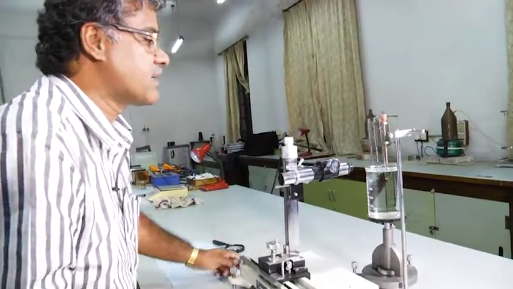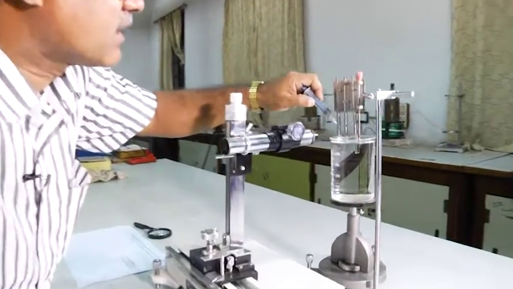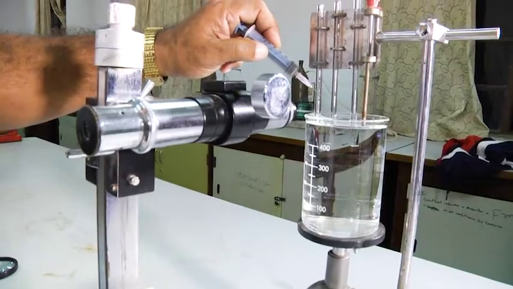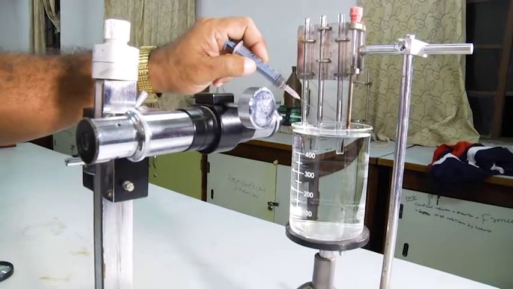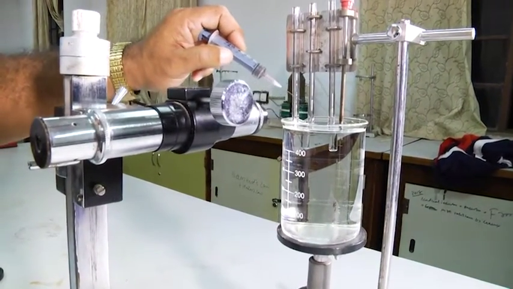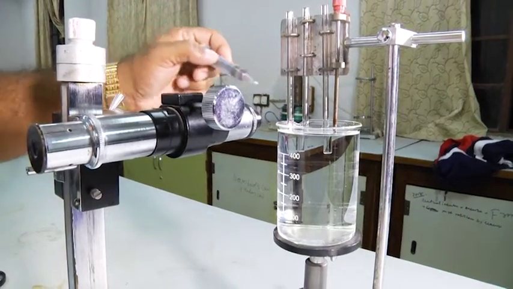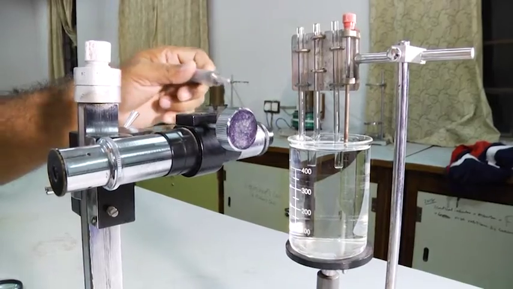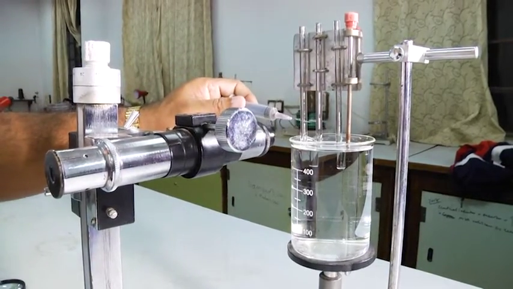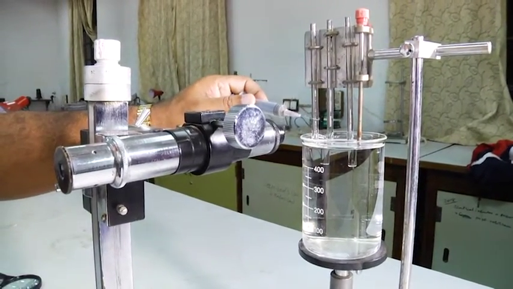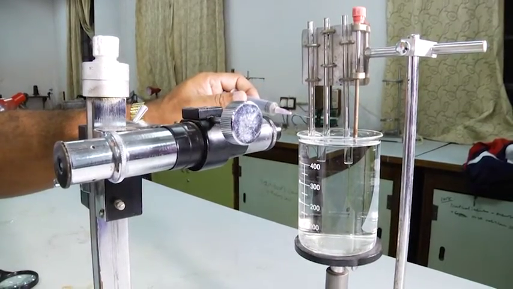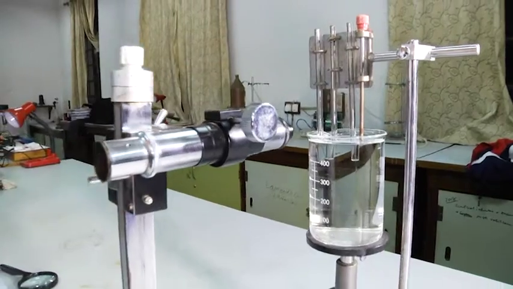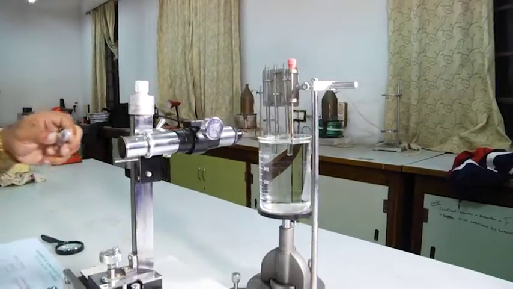The curvature on the top surface of the liquid column is actually concave, but in the microscope I am seeing it as convex. The crosswire of the microscope I have set at the top of this convex edge, and then I will take the reading.